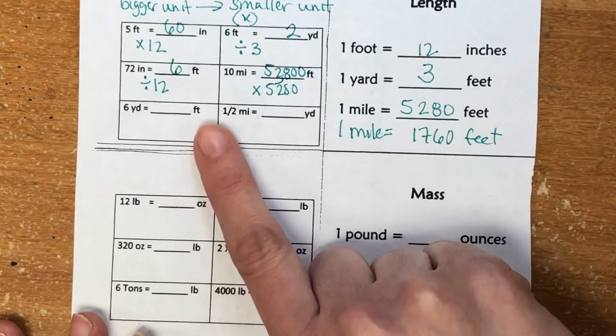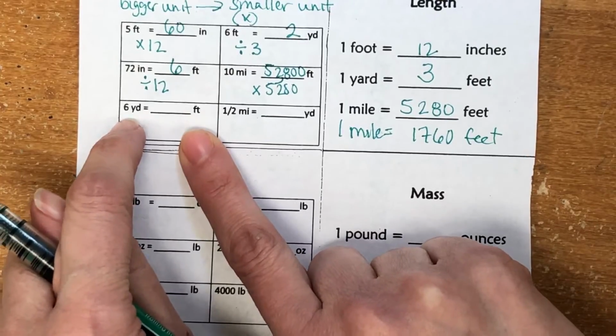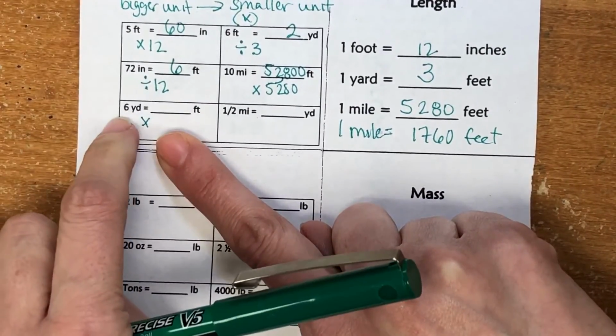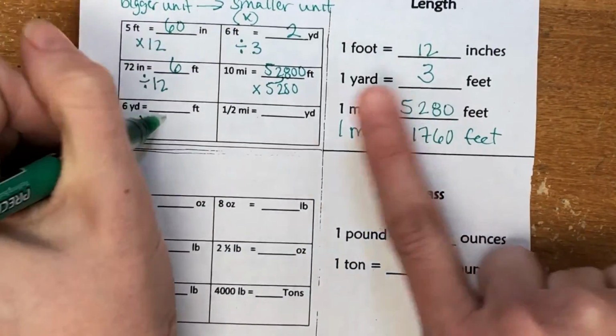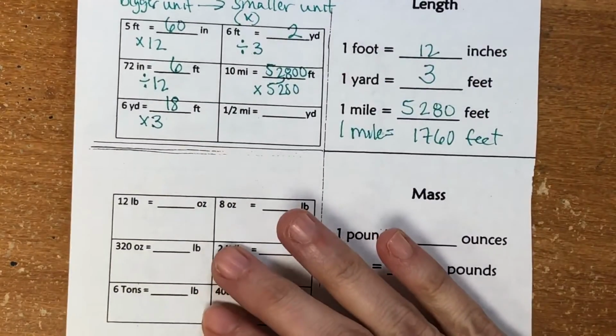6 yards to feet, yards to feet. Yards to feet is big to small, okay? Big to small, you're going to multiply. So how many feet are in a yard? It's 3. So 6 times 3 gives me 18 feet. So 6 yards is 18 feet.